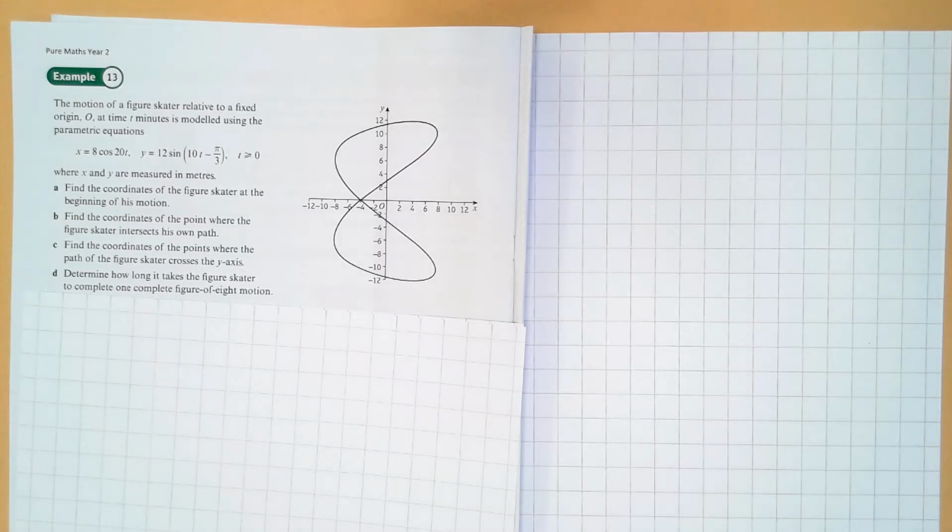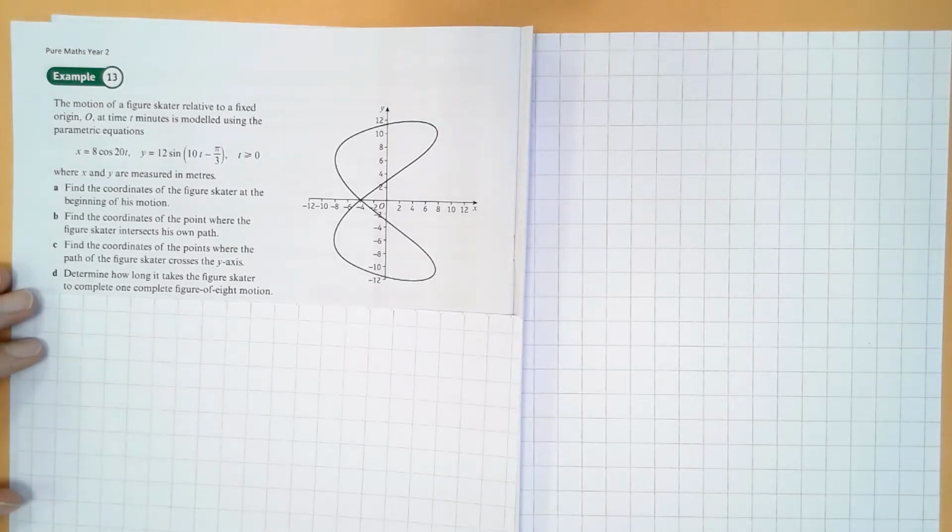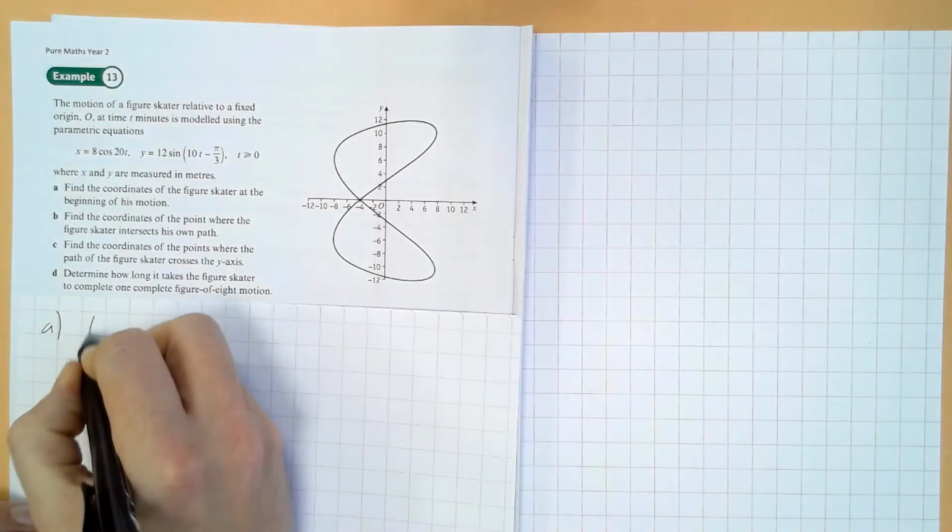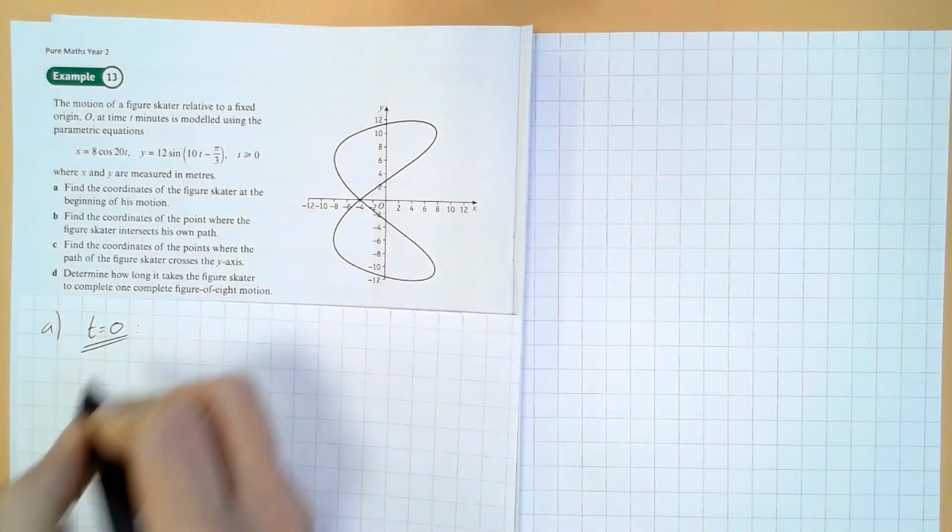Okay, we've got the beast of the question, which is the ice skater question here. So make sure you've read the question and then we'll dive in. Part A is looking at finding the coordinates of the figure skater at the beginning of his motion. That is, we're assuming, when t equals 0.